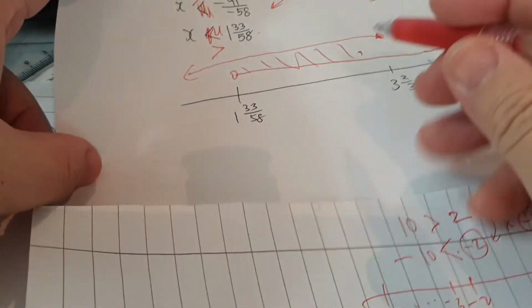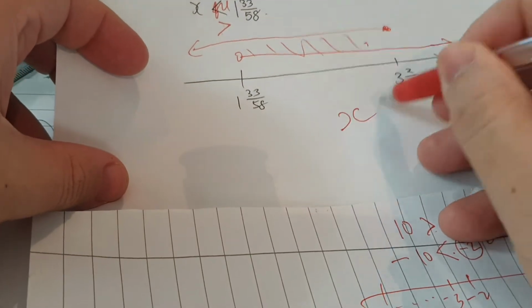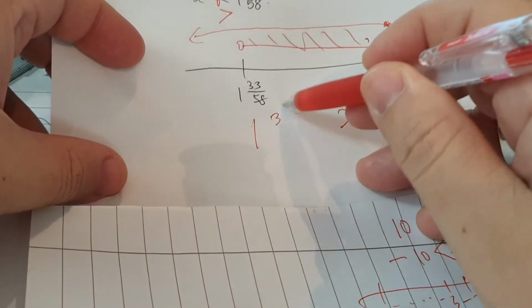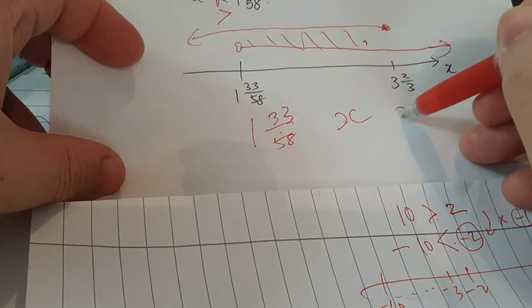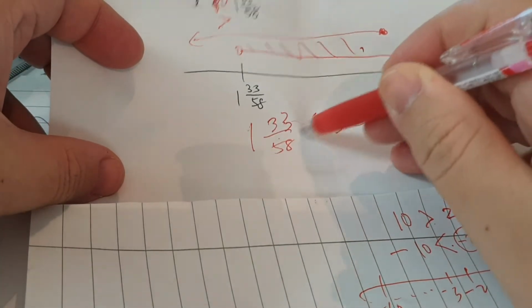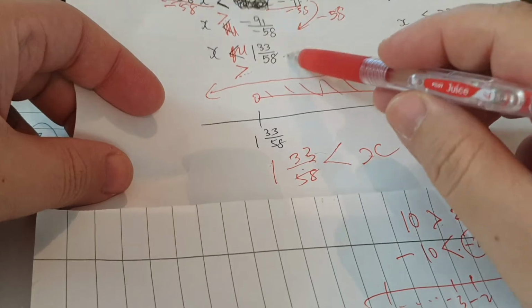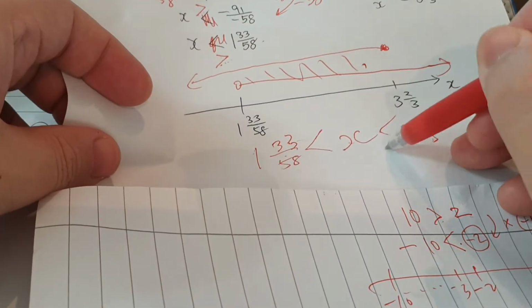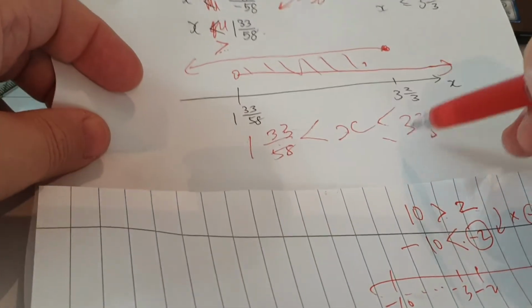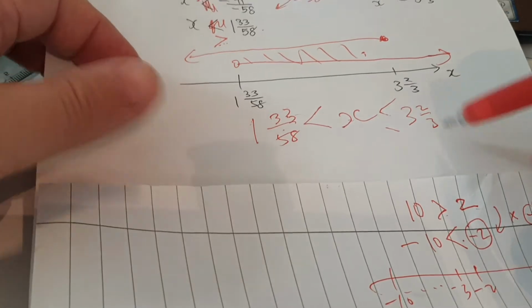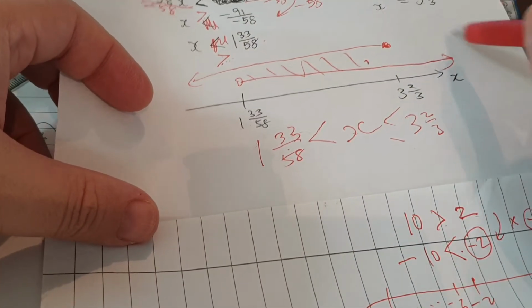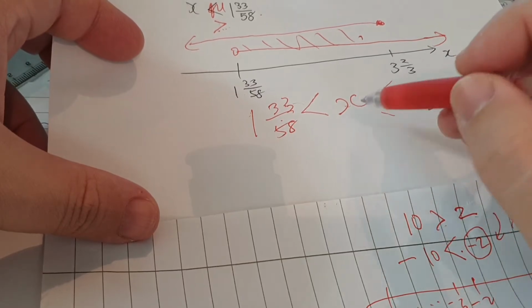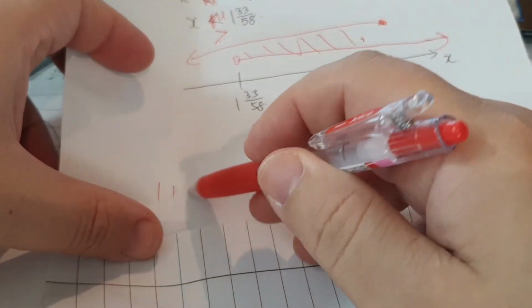And how do you write the answer? Very simple. You write the x here, and then x is between this number and this number, so it's greater than this but less than or equal to this. That's all, finish. Okay, now after that, they may ask you certain other questions, then you just answer accordingly.